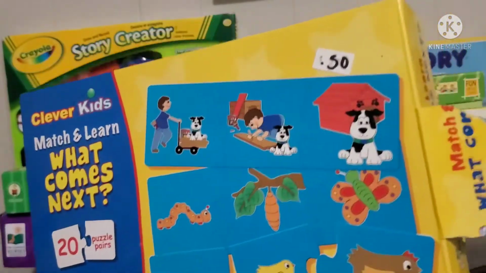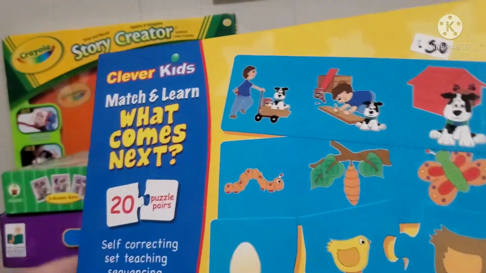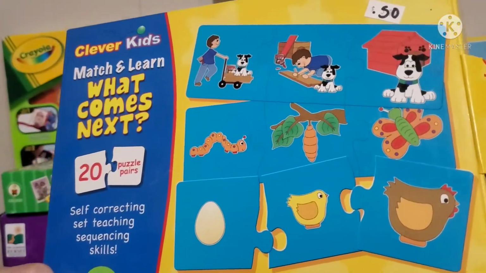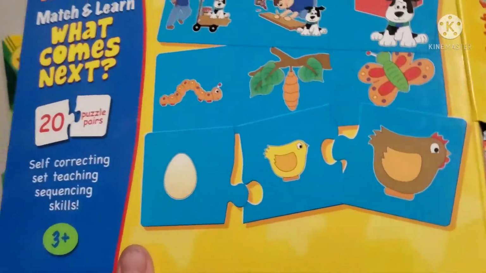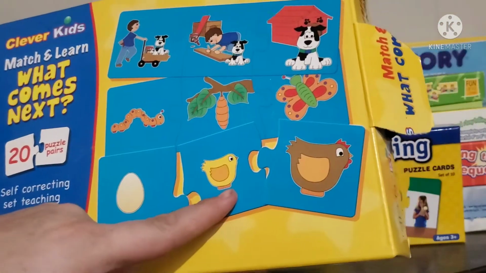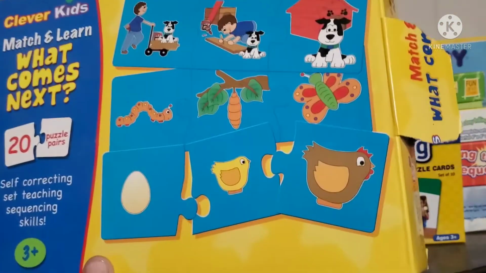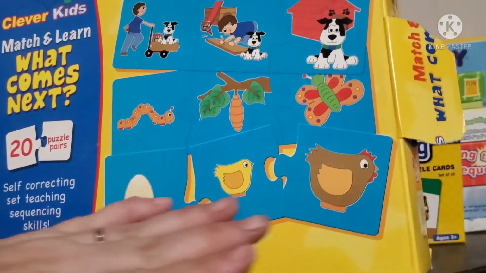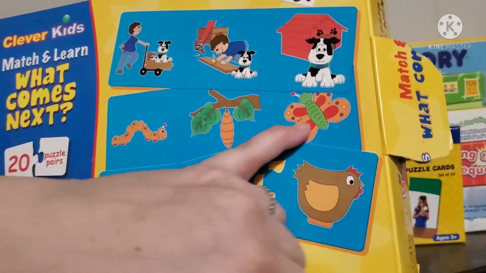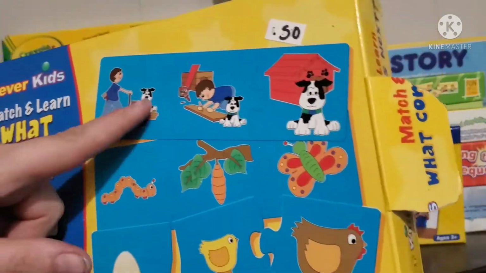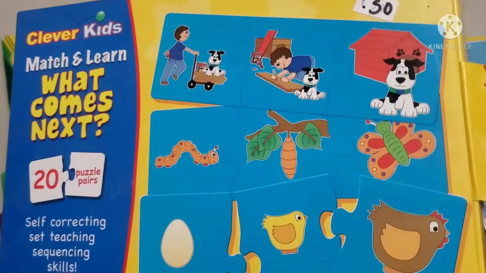Here's another one. You can see I got it for 50 cents. These are just 3 sets. It says pairs, but it's not. It's sets of 3. First the egg, then comes the baby chicken, then comes the big chicken. So there's no actions in here, just the steps. And same with the caterpillar, and same with the building of the house. So this is more procedural.